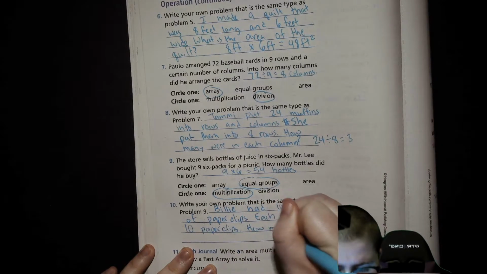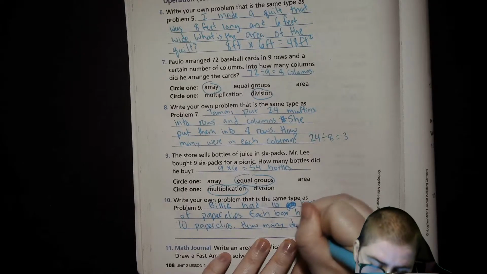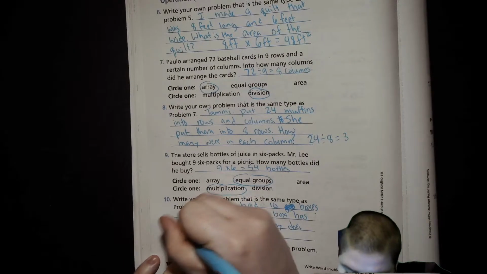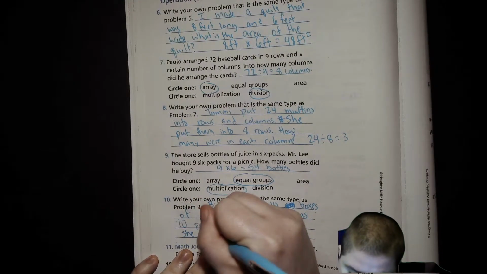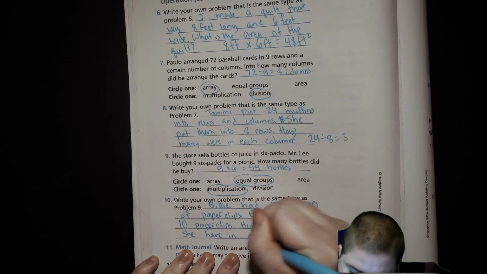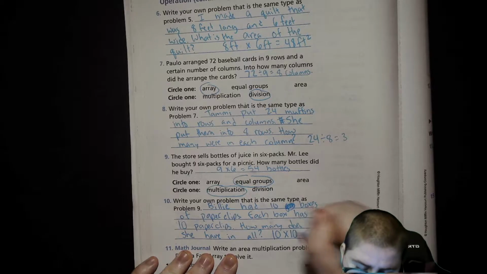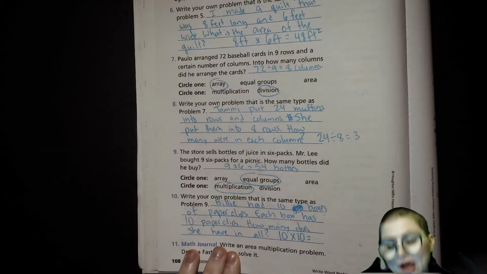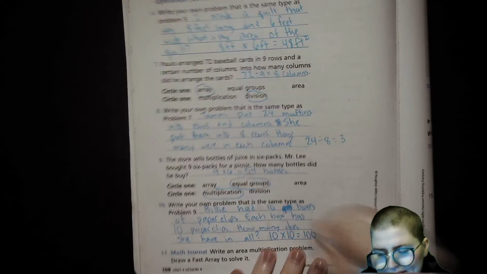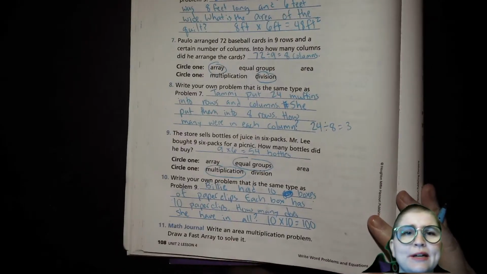How many does have in, question mark, so that would be 10 times 10, which equals 100. That's right. Okay, if you have a math journal, you can go ahead and write an area multiplication problem and then draw a fast array to solve it.